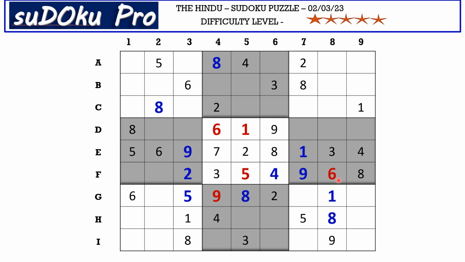Now in the sixth block there are only 3 empty cells and the missing numbers are 2, 5 and 7. This 2 and 5 from column 7 blocks here. So D7 takes 7. 2 and 5 goes in these two cells. But we do not have clues of 2 and 5 here.